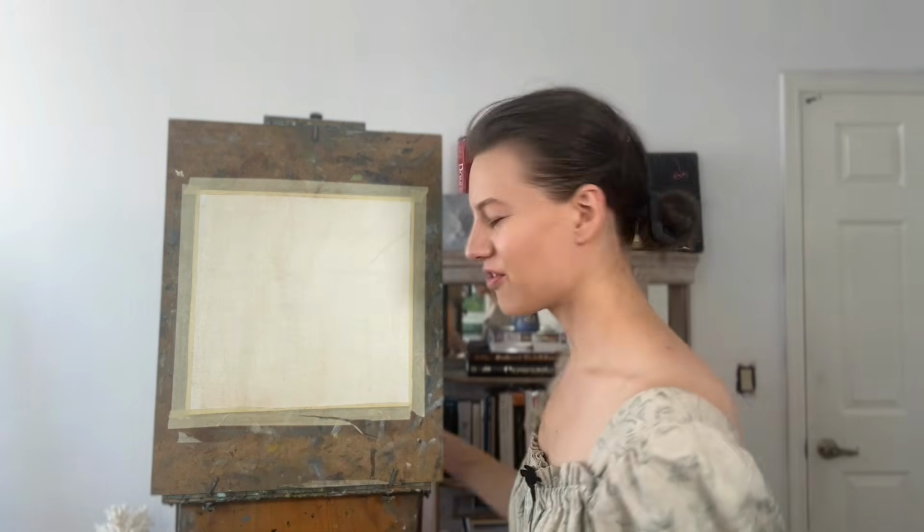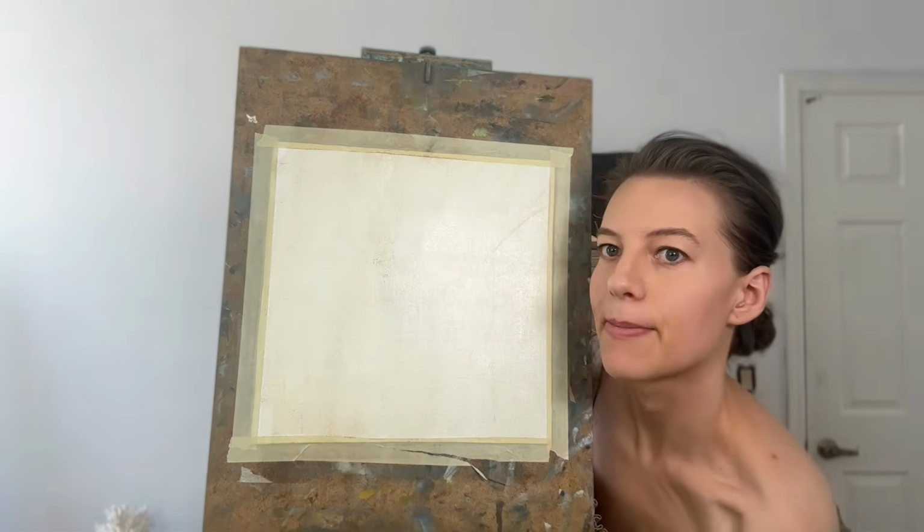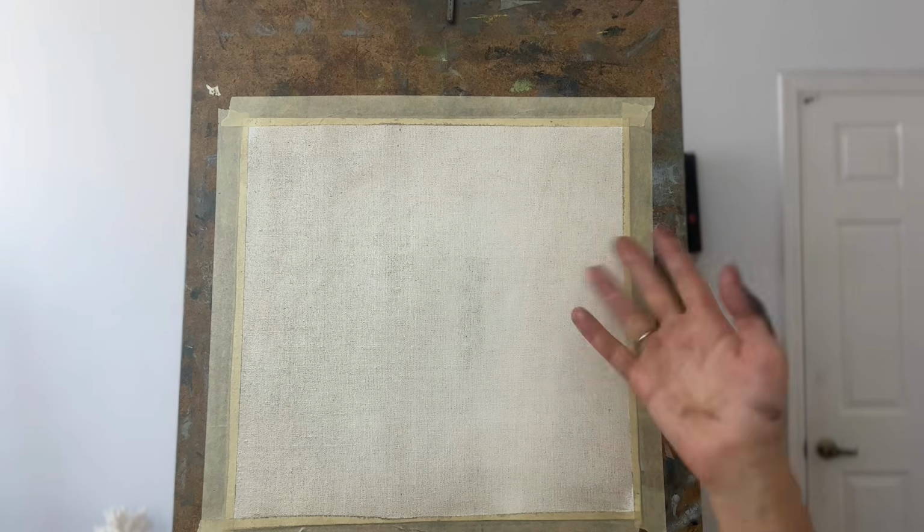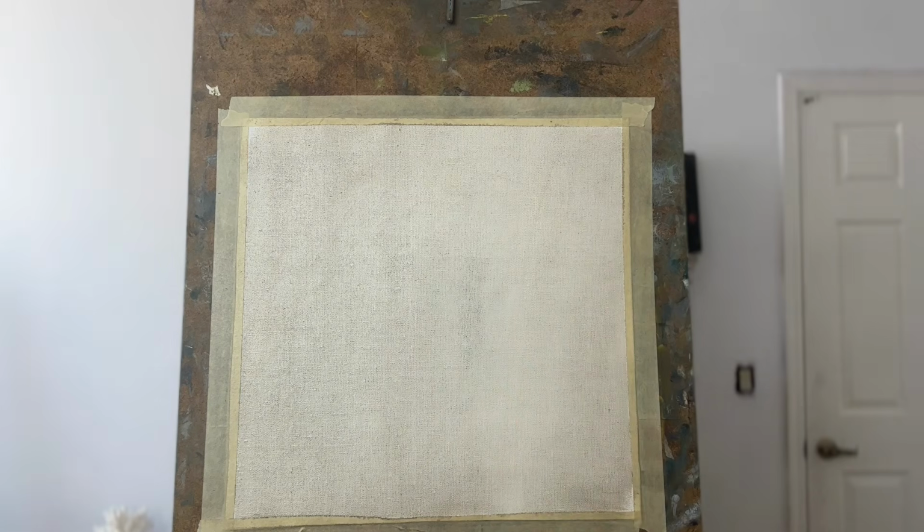To start off, I might move the canvas up closer so you can see it better. For this demo, I'm not painting any particular subject matter. It's going to be rather abstract. I'm just showing the edges as they are on their own.